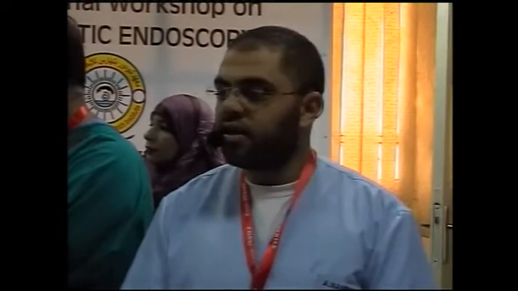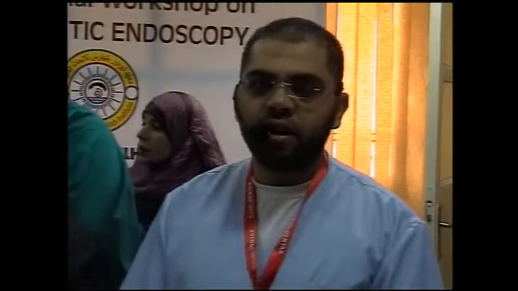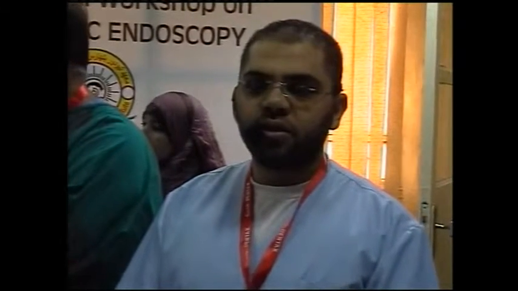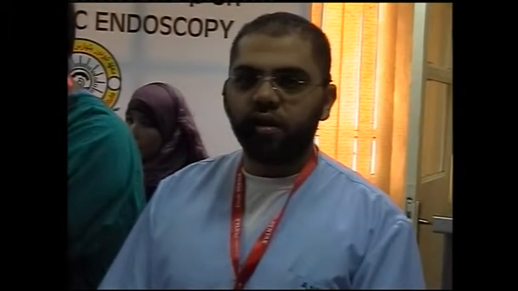Hello, everybody. This is a 20-year-old female patient presenting with abdominal pain, vomiting, and low-grade fever for one month. Upper endoscopy revealed a duodenal ulcer with necrotic floor. Biopsies revealed duodenitis. Ultrasound revealed multiple abdominal lymphadenopathy. Her CBC, liver, and kidney functions were all normal. Her ESR is not even so elevated.